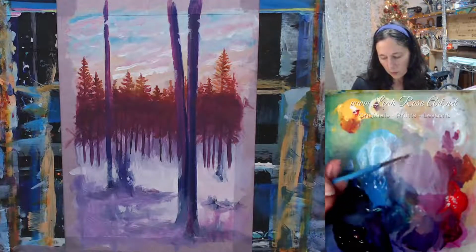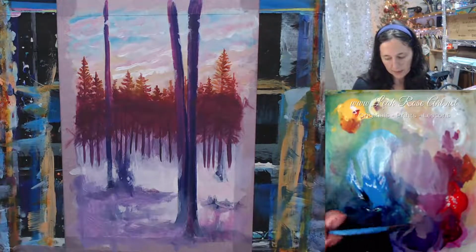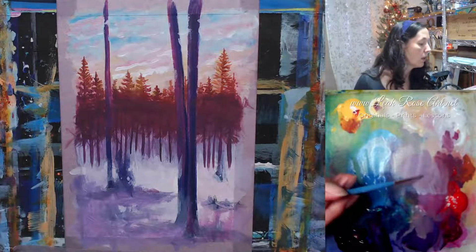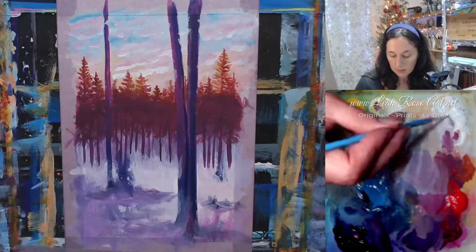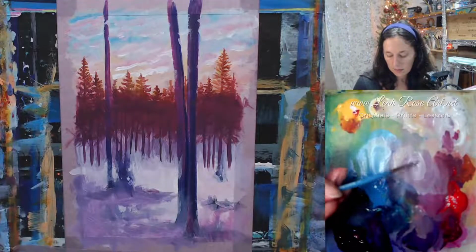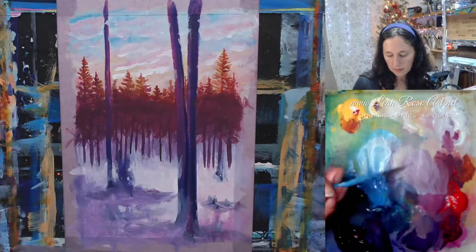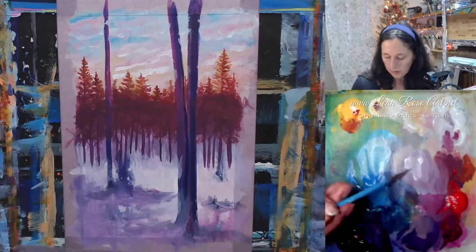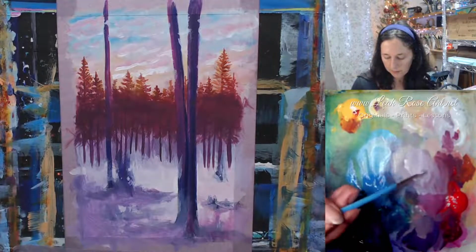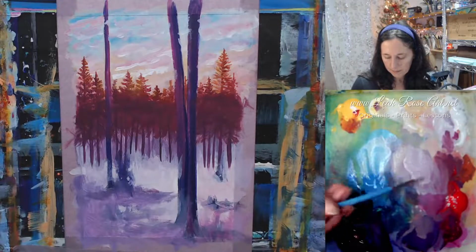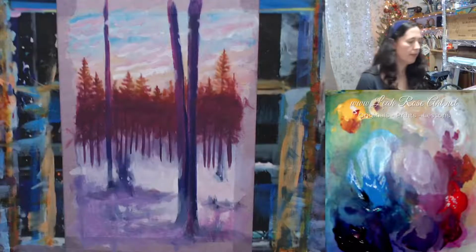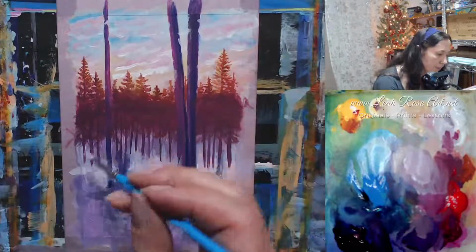It's funny how small of an amount of paint this is. I mean, it's like a schmear. Need more white? I don't know. No, that seems about good. Okay, let's just see how this goes.